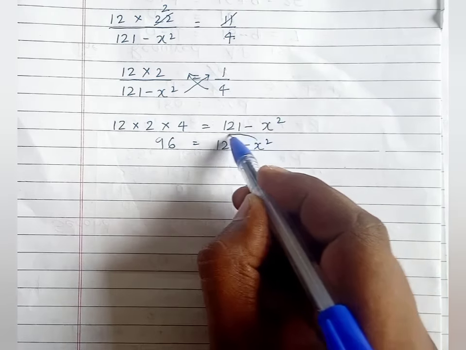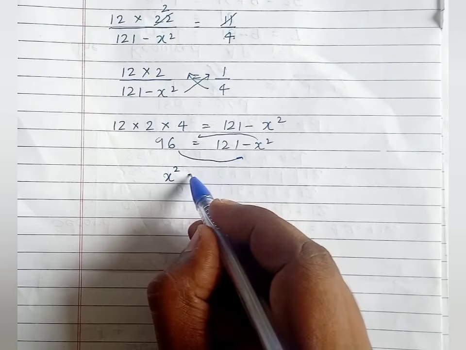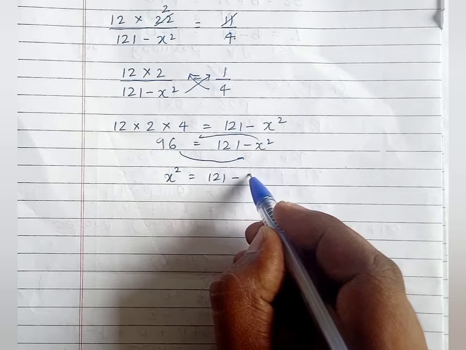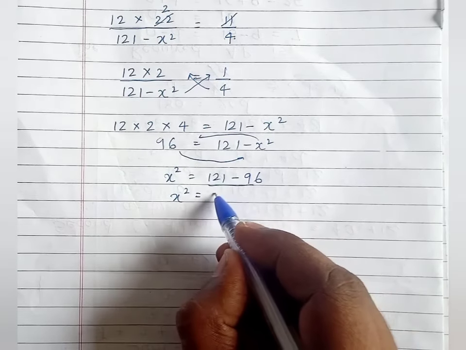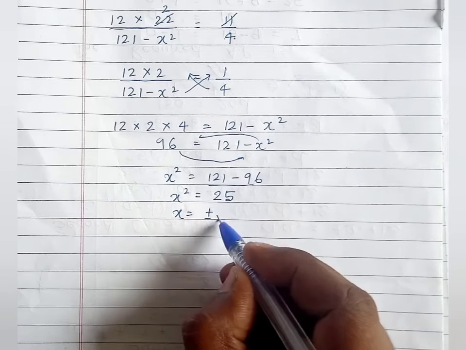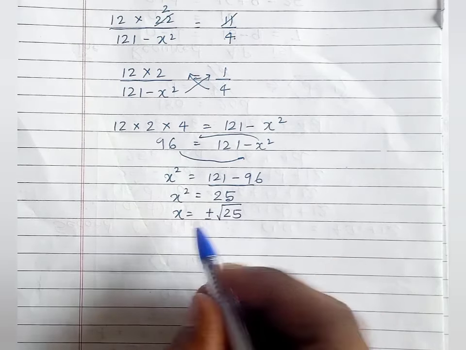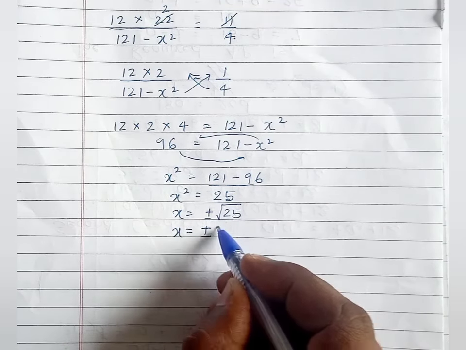Now shift minus x square to the LHS, it becomes plus. In the same way, plus 96 to the RHS becomes minus 96. So x square equals 121 minus 96. So 121 minus 96 is 25. So x equals plus or minus square root of 25. The square root of 25 is 5.